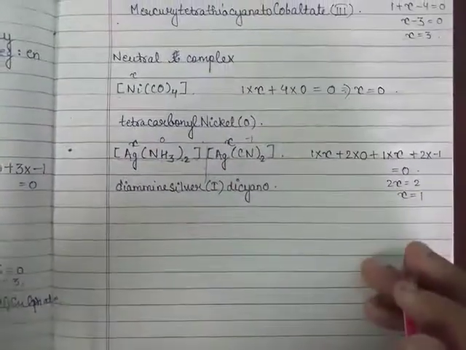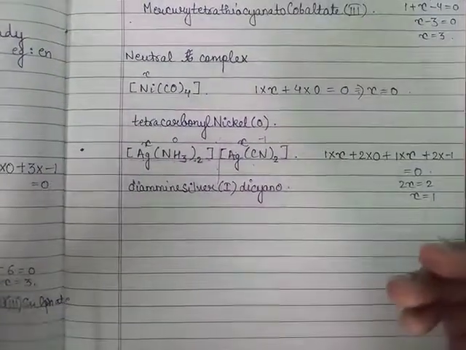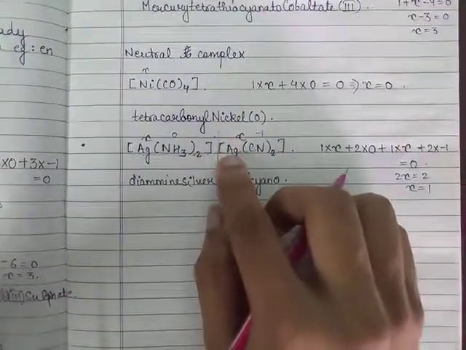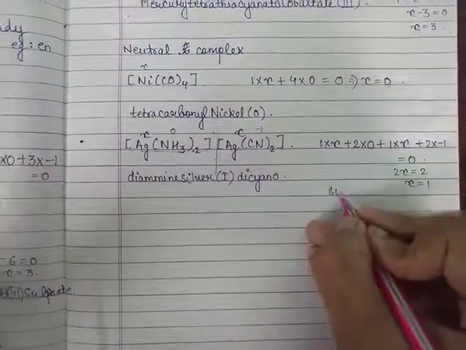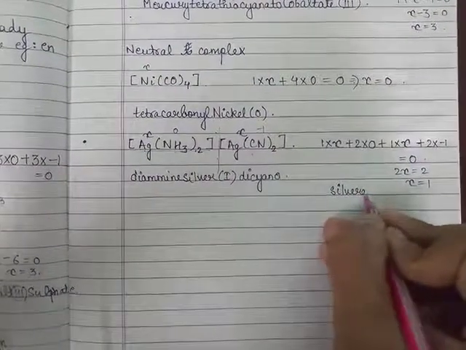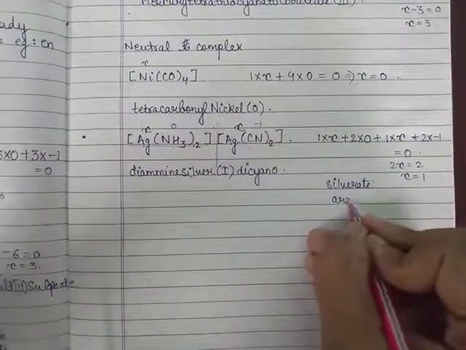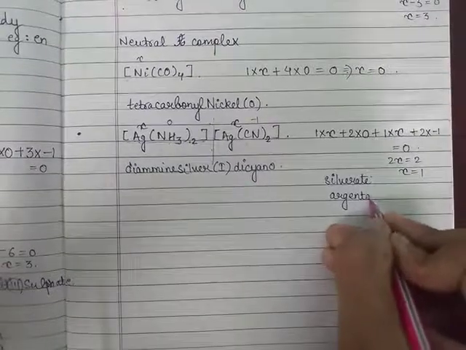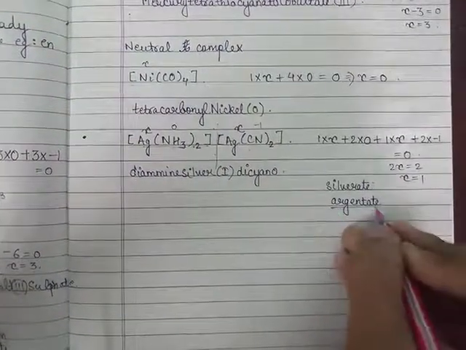And this silver, when it comes in the anionic complex, won't be named as silverate. This is an exception. It will be named in its Greek form, argentate. You know argentum is the name of silver, so it will be named as argentate.